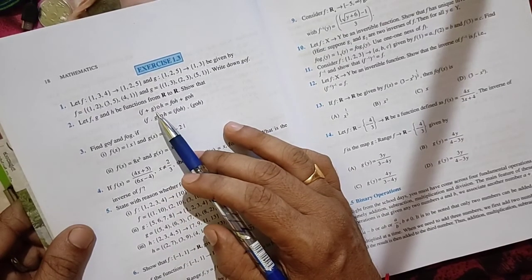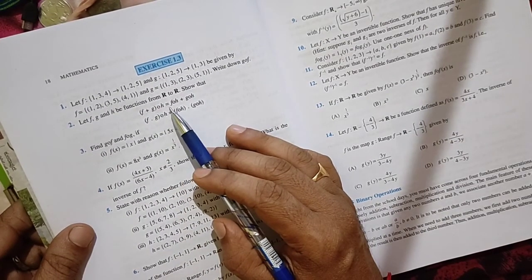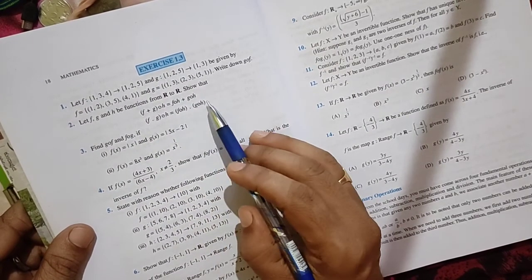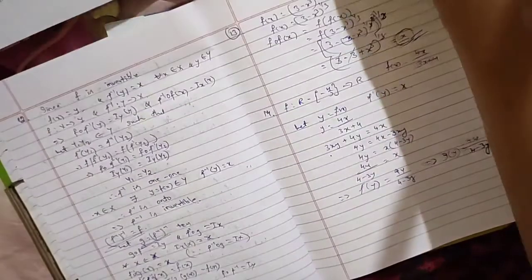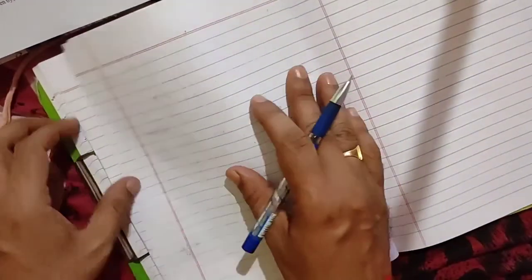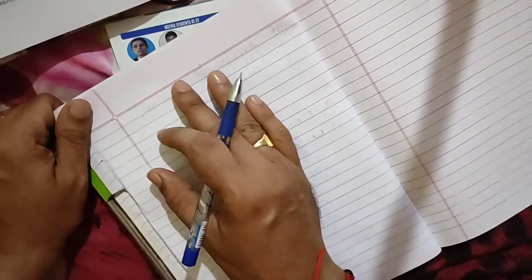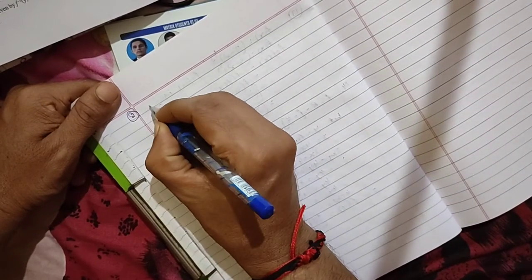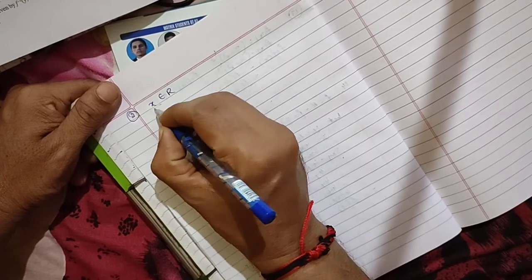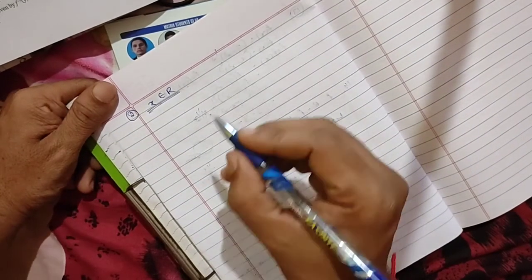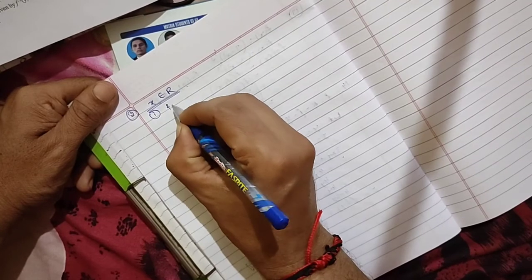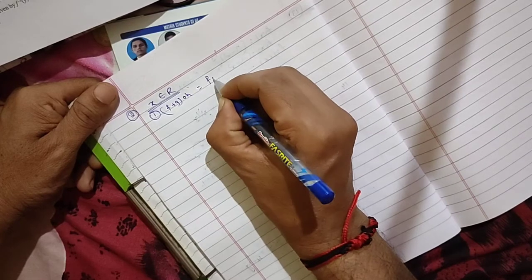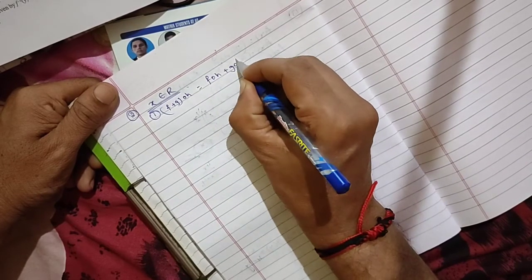Show that (f plus g) of h equals f of h plus g of h, and likewise for the product; we have to prove it like this. So how to simplify that problem? Let us see. Here the condition is that x belongs to R, so for all x belonging to R I am considering. First problem: (f plus g) of h equals f of h plus g of h.